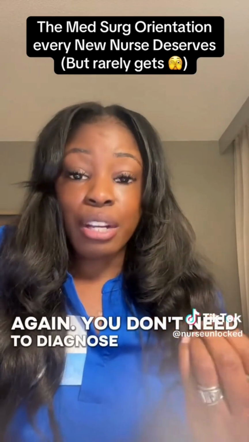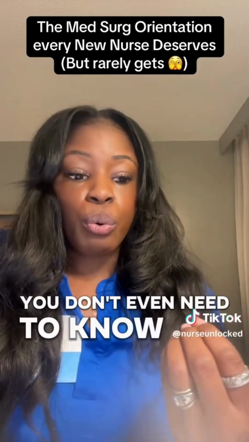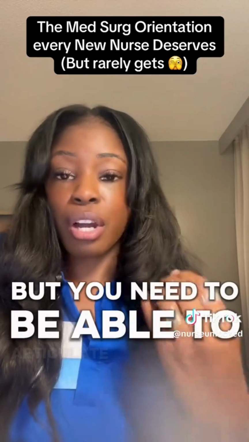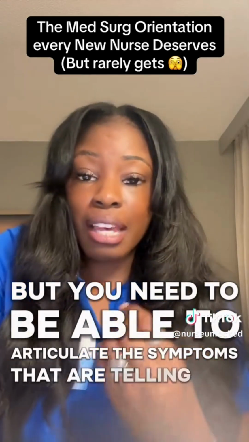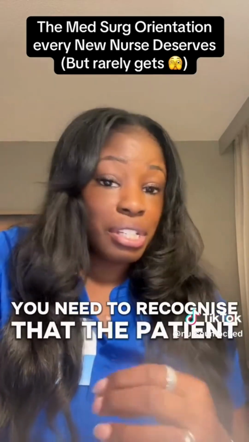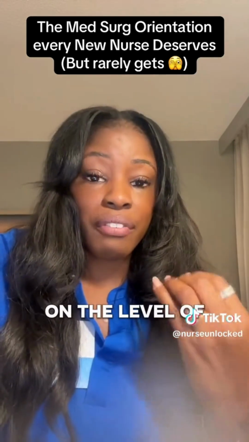Again, you don't need to diagnose the problem. You don't even need to know the full situation, but you need to be able to articulate the symptoms that are telling you something else is going on. You need to recognize that the patient is no longer stable on the level of care that your unit provides.